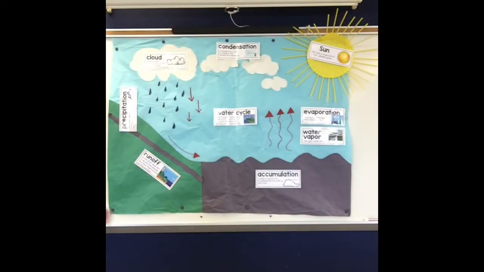So that was our other model of the water cycle. I'm trying to, the windows are giving me a glare. There's a big drop getting ready to fall. Okay, there it is. Okay, boys and girls, that's the end of our water cycle models.